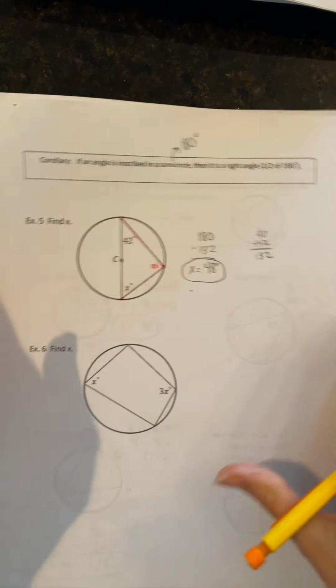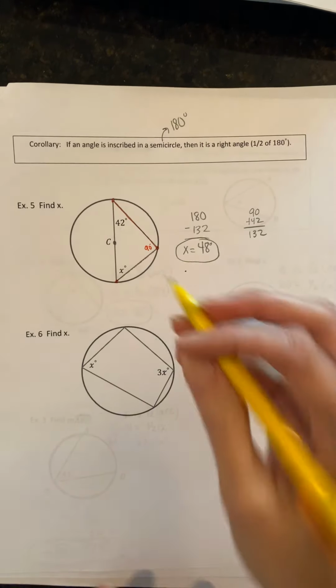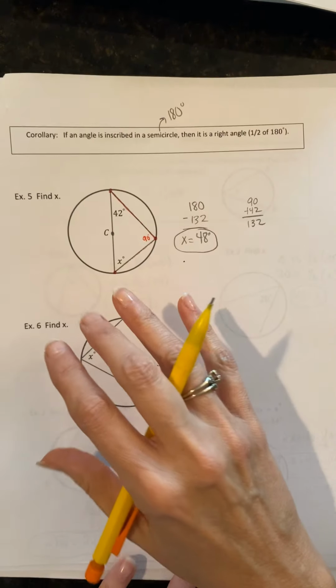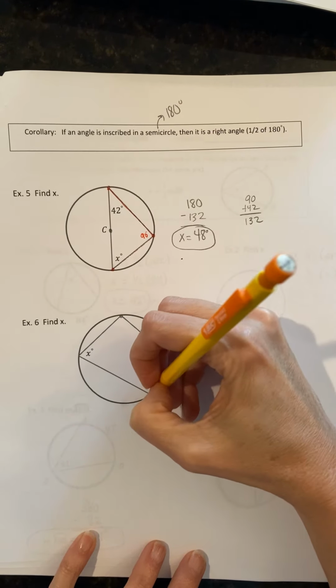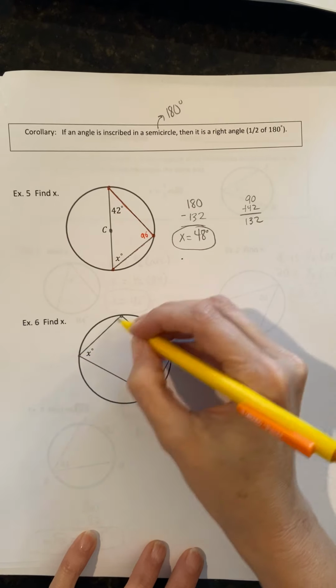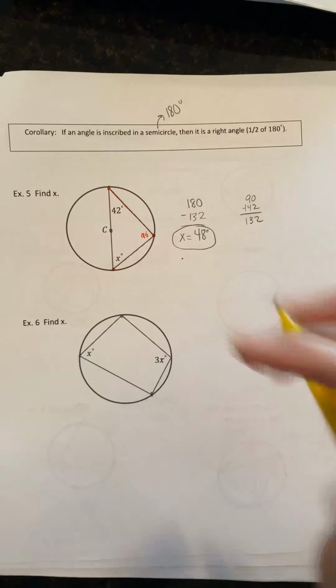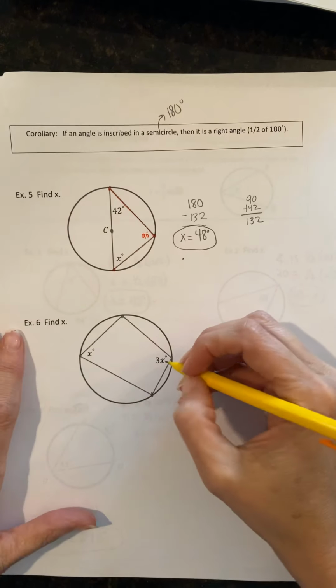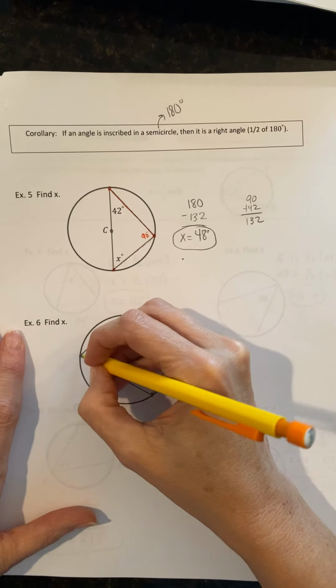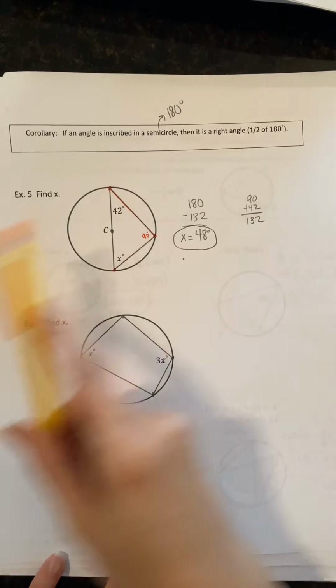Okay, one more thing to talk about. All right, so there's another rule that happens with all this, that if you inscribe a quadrilateral into a circle like this, so it has to be inscribed in the circle, meaning all four vertices are on the circle like this. Okay, look what happens.